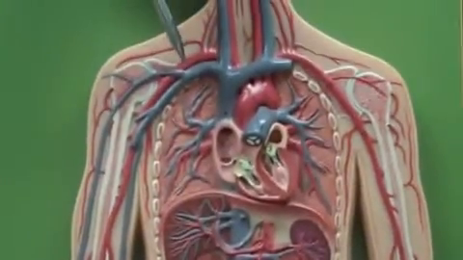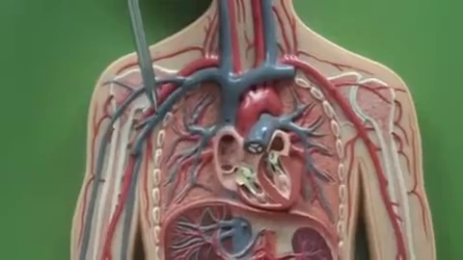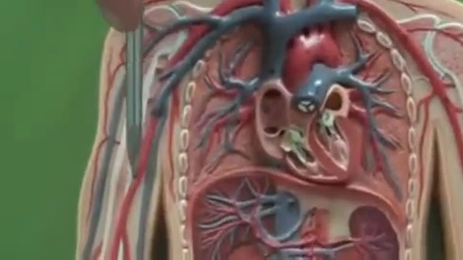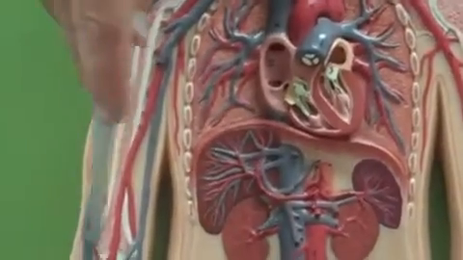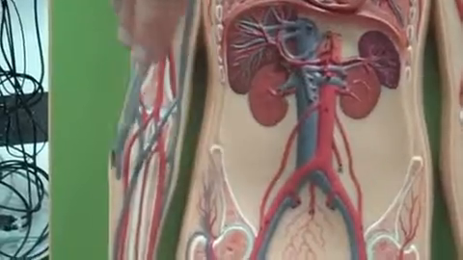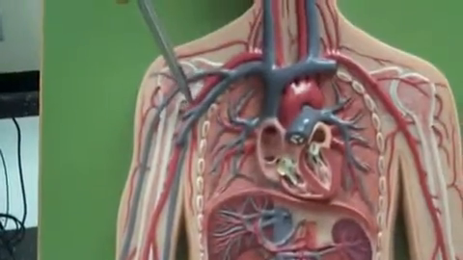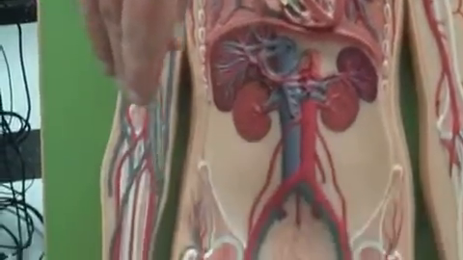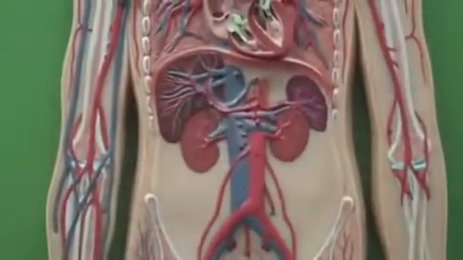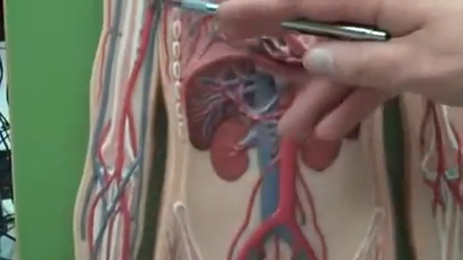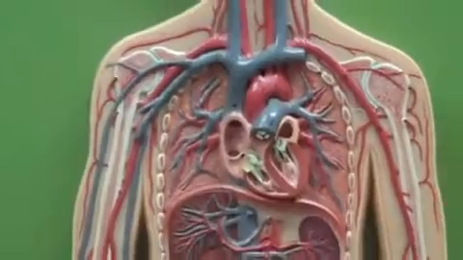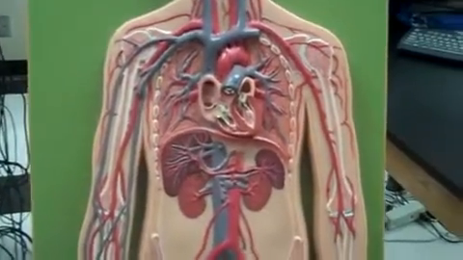It's the subclavian here, underneath the clavicle. It's the axillary here. It's the brachial here in the brachium. It splits into the radial and ulnar. So it's subclavian, axillary, brachial, radial, ulnar. That's that artery. The veins, guess what? The veins go right parallel with it. So that's the arteries of the arm.